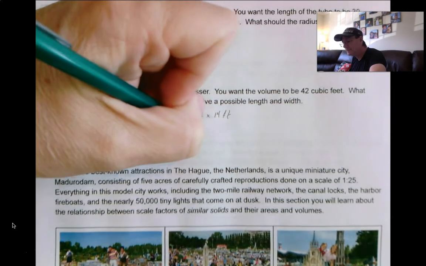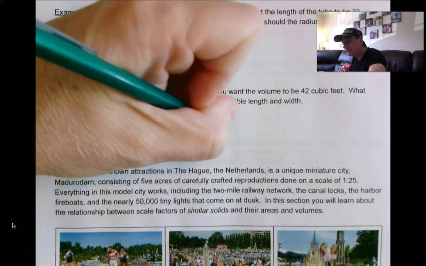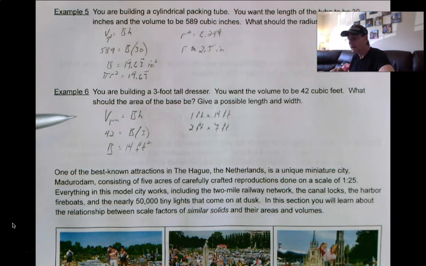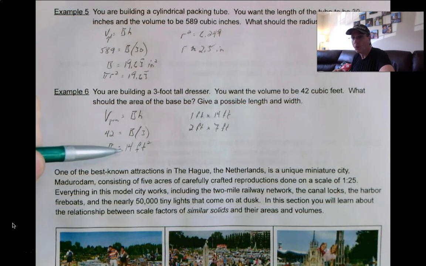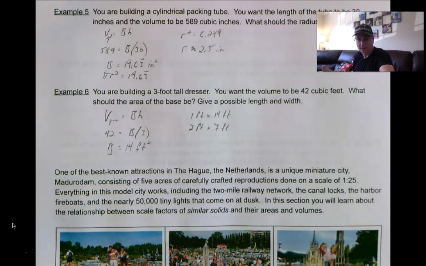Seems unlikely, but 2 feet by 7 feet. Could be. Maybe this is one of the really long dressers that has the mirror behind it. Possibly. Those are the only ones that are going to give us nice whole numbers, right? Because those are the only factors of 14. So I don't want to go into any others, 3 by something, 4 by something. But those are possible lengths and widths.